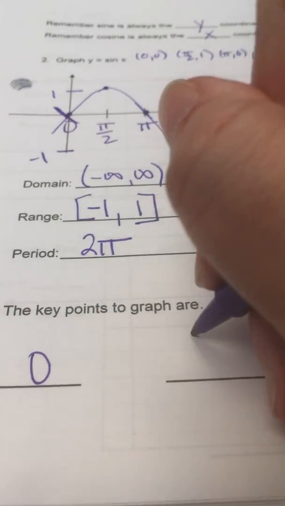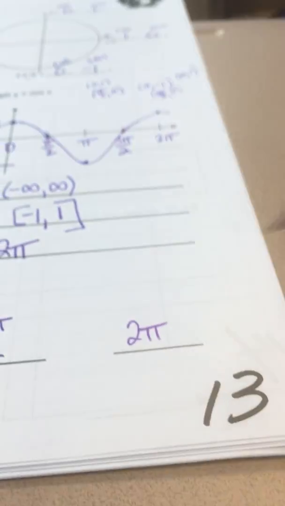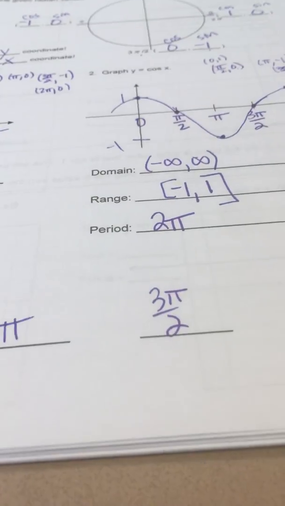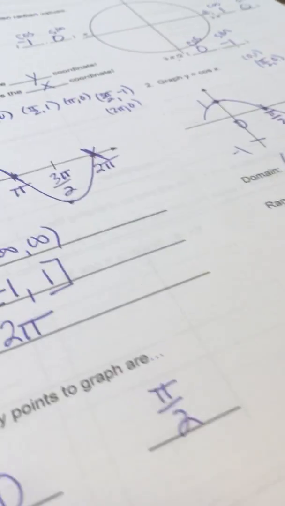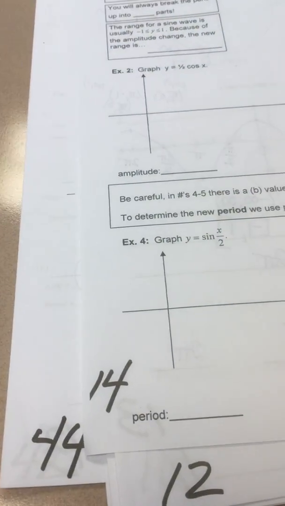All right, our key points we start at are 0, pi over 2, pi, 3 pi over 2, and 2 pi. Okay, so those are the basic curves for sine and cosine. So I'm just going to fill you a little bit in on page 14. I'm not going to do this whole thing.